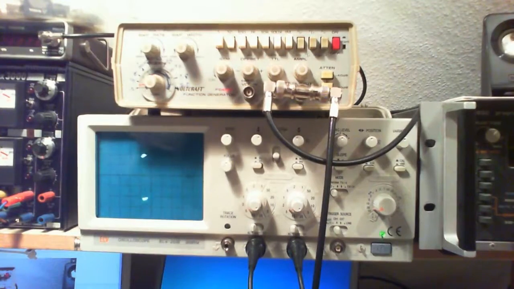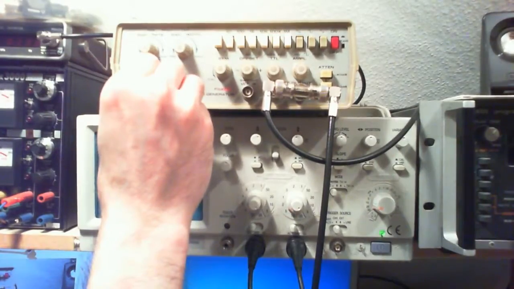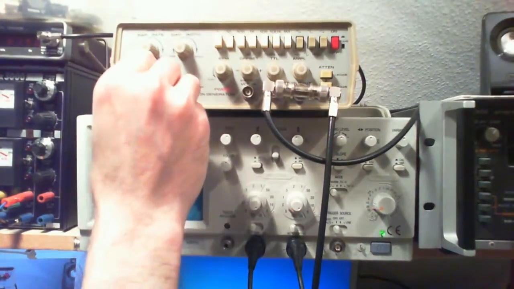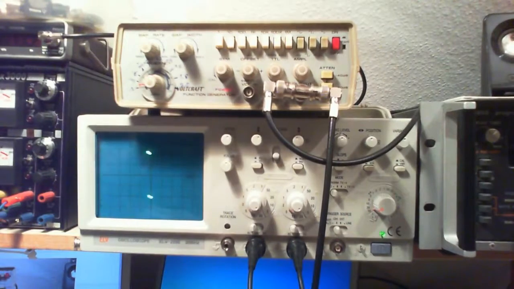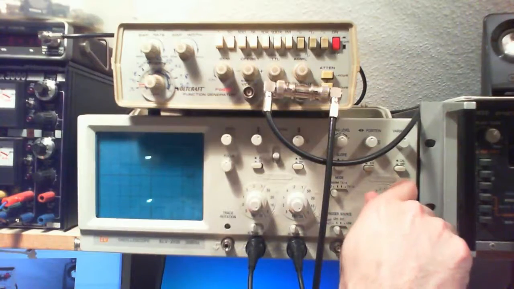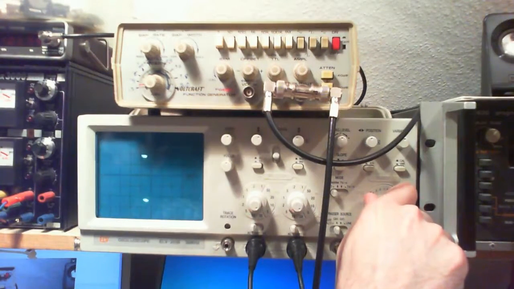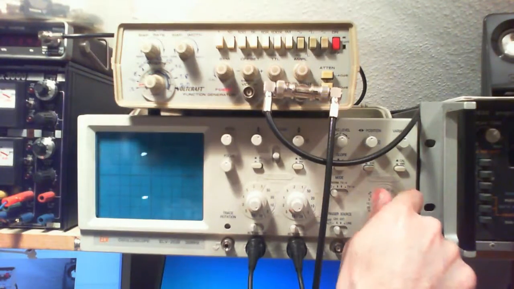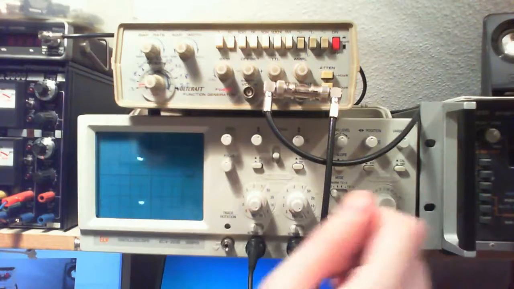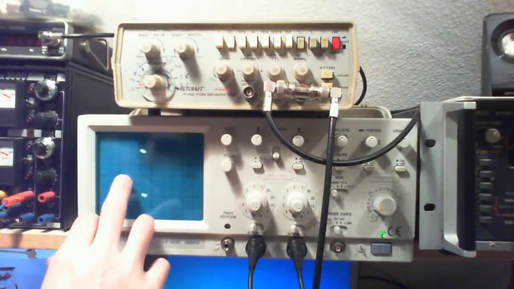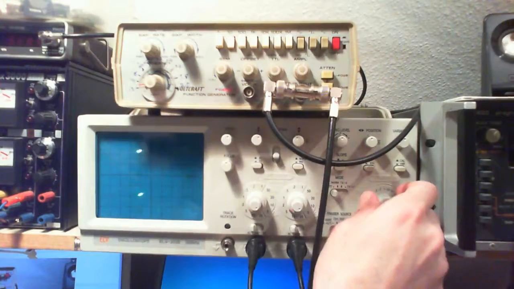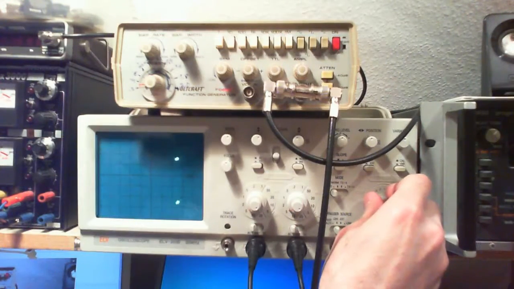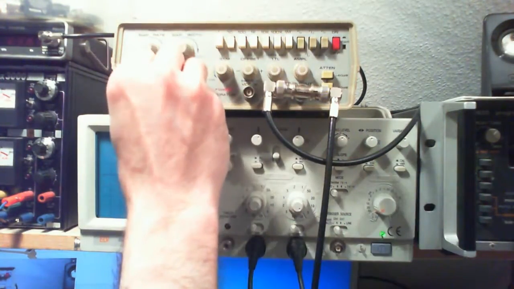Okay, so we can start at about this frequency, whatever that is, although we cannot really read it. It's actually very low, meaning that if you take a look at this, see what happens here. Go a little bit higher.